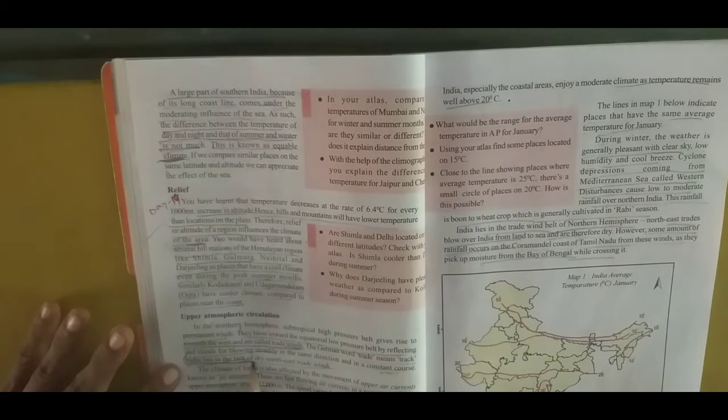India lies in a belt of dry northeast trade winds. So underline, India is very important. India lies in the belt of the dry northeast trade winds. This is what you have learned. So when I asked you where does India lie, India lies in the belt of the dry northeast trade winds.